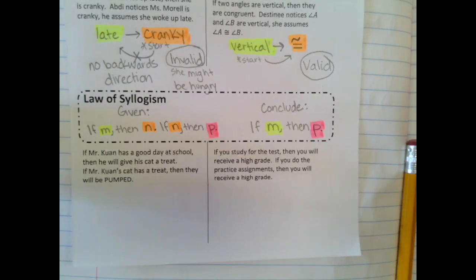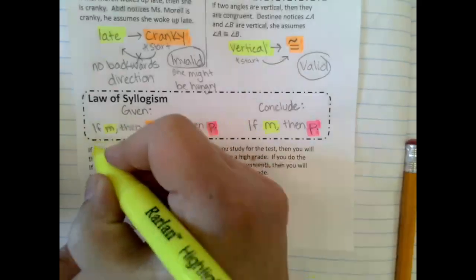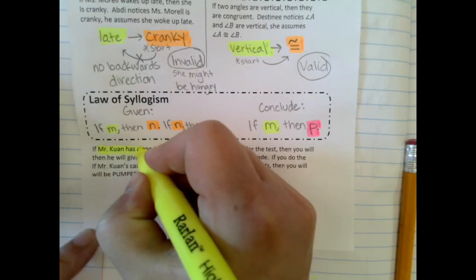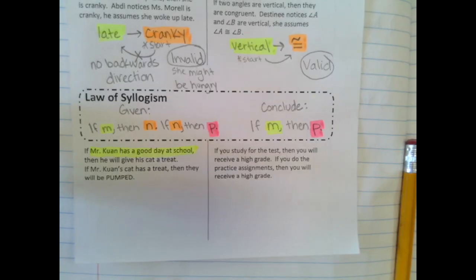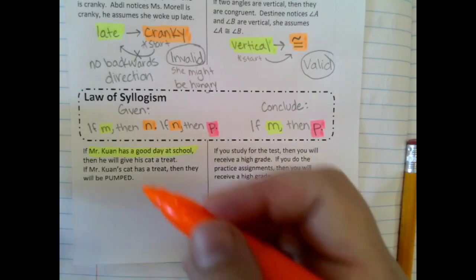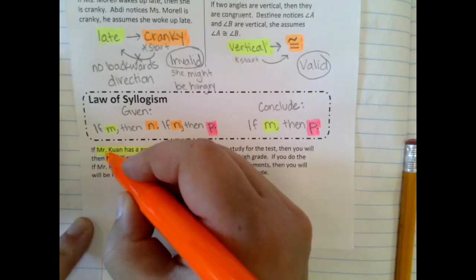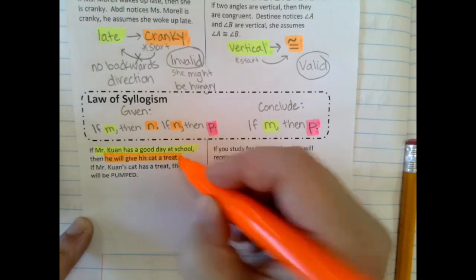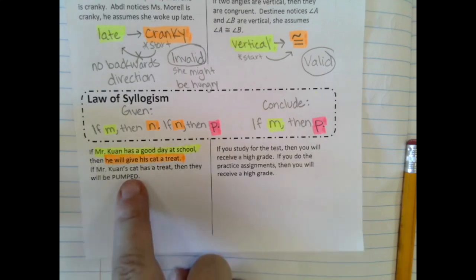Pretty cute. All right, so what's my starting position? If, good, Mr. Kwan has a good day. I'm going to just highlight this one. So if Mr. Kwan has a good day at school, that will lead to his cat getting a treat. All right, now the next sentence starts with if Mr. Kwan's cat has a treat.